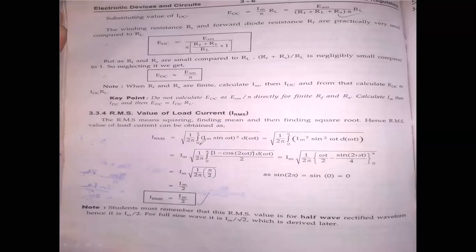So 1 by 2 pi into the integral from 0 to pi of Im sin omega t whole square d omega t. So Im square sin square omega t I will get here. What is the form of sin square theta? 1 minus cos 2 theta by 2. Theta means omega t. Since Im is constant, I am taking it out. Im square becomes Im if you take it out of the root. 1 by 2 pi, integral 0 to pi, sin square theta means 1 minus cos 2 theta by 2, d omega t.